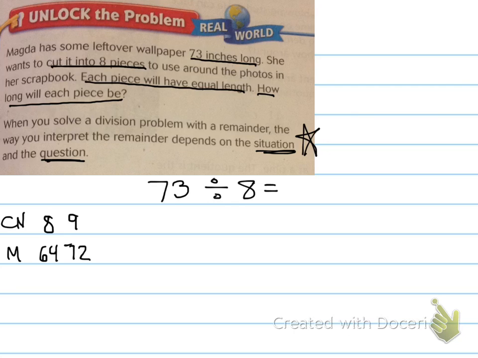I need to at least get my dividend or higher, so 8 times 10 is 80. So the counting number 9 is closest. How far away am I from my dividend? 1, right? So my quotient is 9. I'm 1 away from my multiple, so the remainder is 1, right?